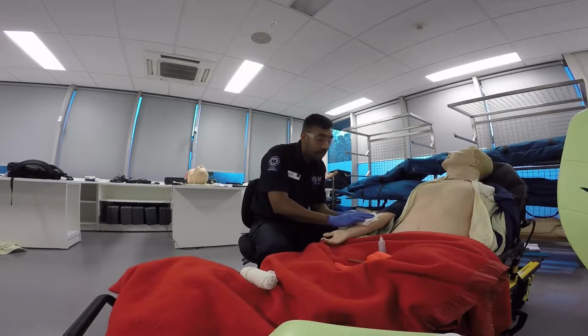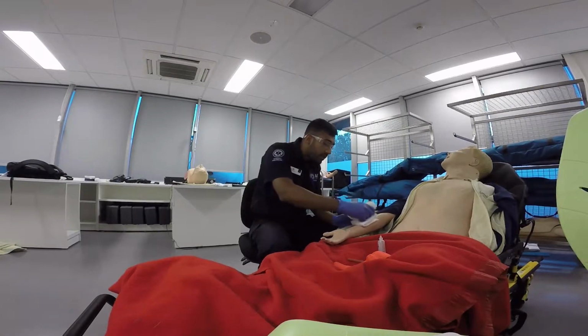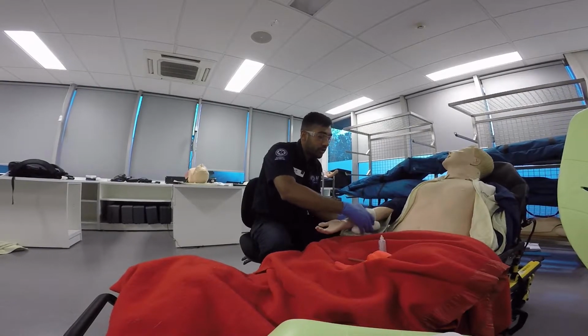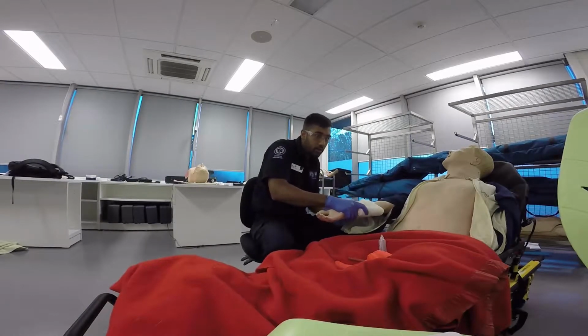just so it provides a maximum amount of pressure. After that, you want to bandage over the area, twisting and turning it, just so it provides more pressure to the area.